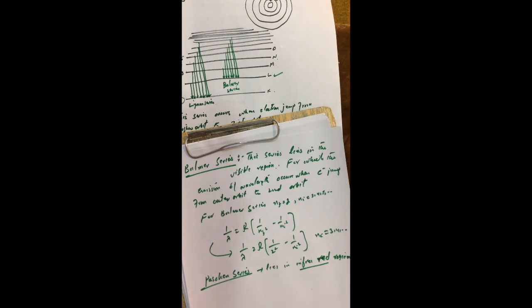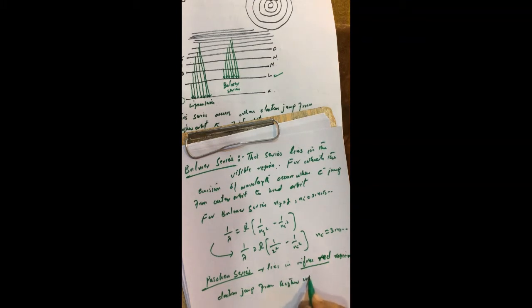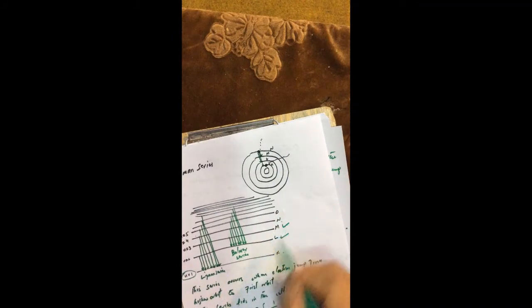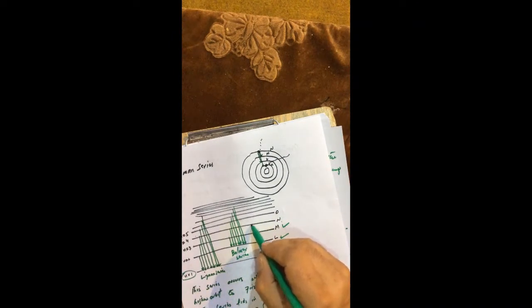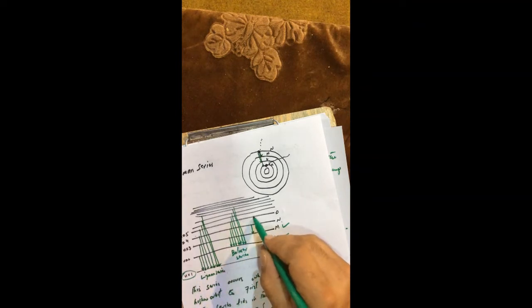Now for this series, the wavelength occurs when electrons jump from a higher orbit to the third orbit. Here again the third orbit is this one. Now when an electron jumps from a higher orbit, like from n is equal to 4 to third, n is equal to 5 to third, n is equal to 6 to third, and so on, we get Paschen series.